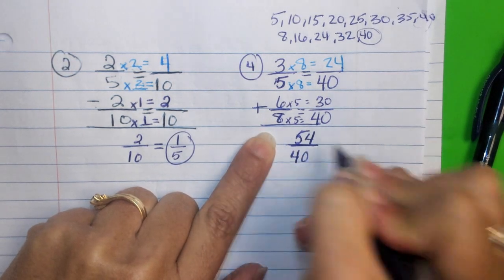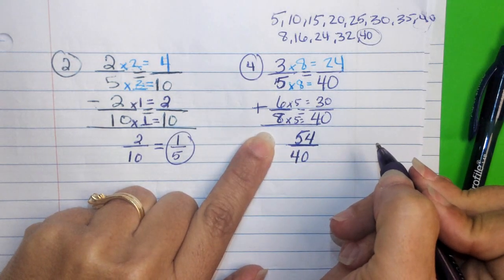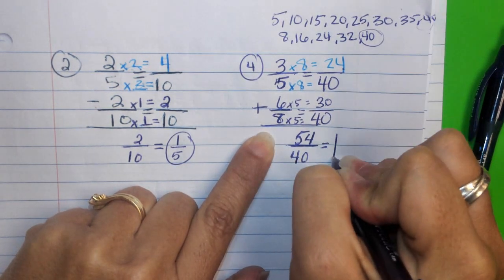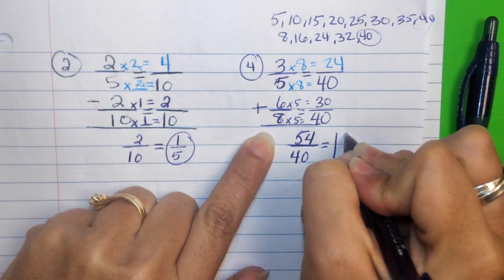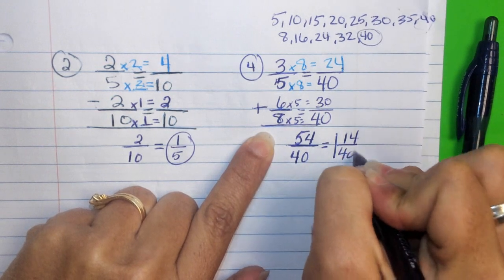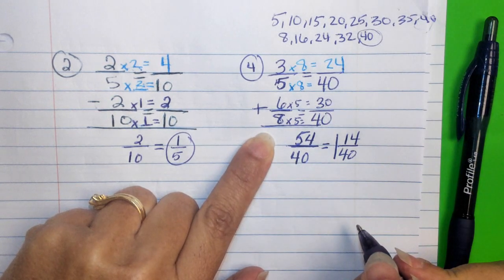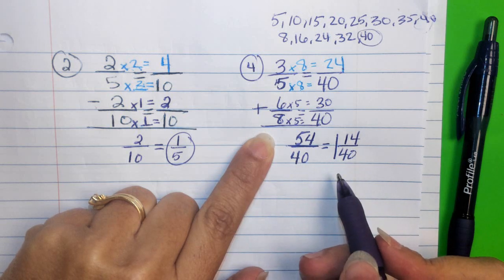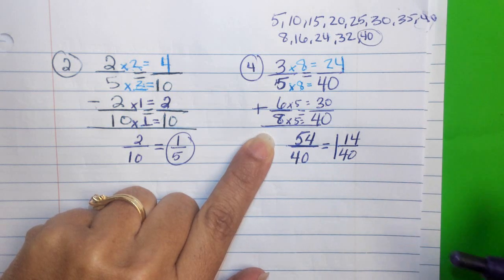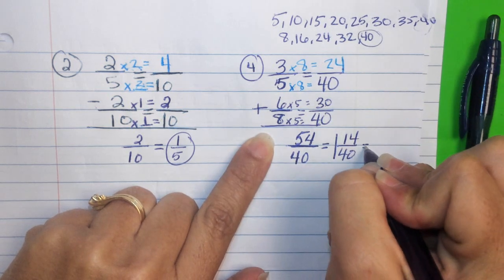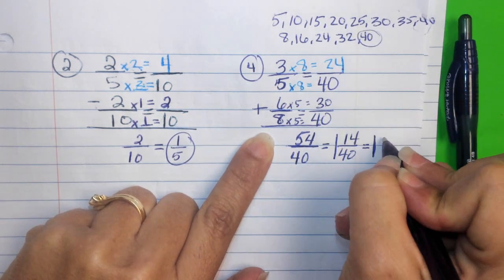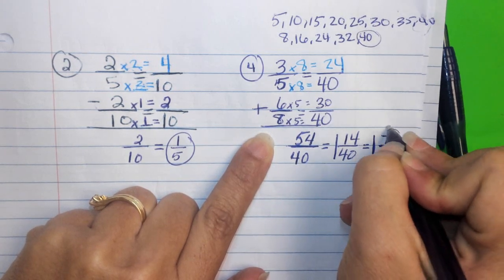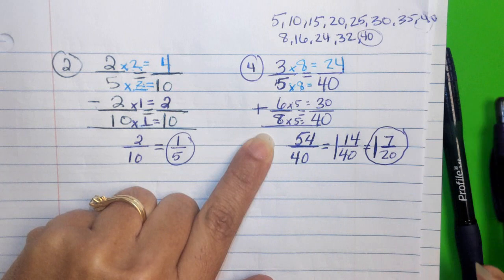Over 40. We've seen improper fractions before. How many 40s go into 54? 1 and 14 40ths, because there'll be 14 left over. What simplifies 14 and 40? 2. How many 2s are in 14? 7. 2s in 40? 20. 2 times 20 is 40.